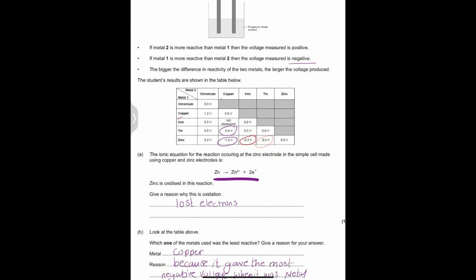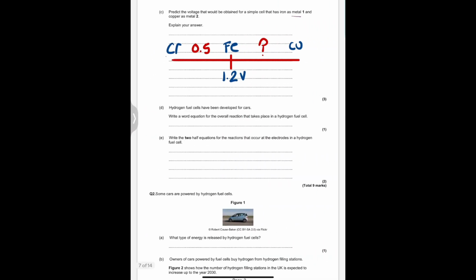I'm going to just get rid of this over here. The difference between chromium and iron is going to be 0.5. Between chromium and copper, it's going to be 1.2. Okay, and then in red, we can see between chromium and iron, it's going to be 0.5. And I'm going to just put that over here on this example that I'm showing you.